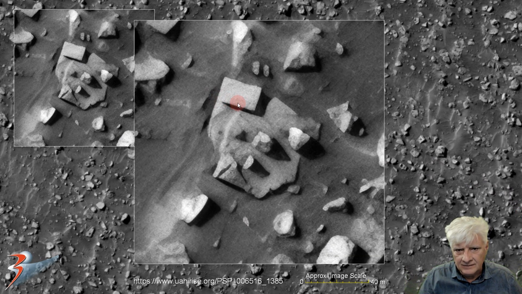There's another one of these rectangular blocks or slabs. Get the nice straight edges and right angles, and then the random rocks and boulders around it. Just to show you how out of place this rectangular item is.